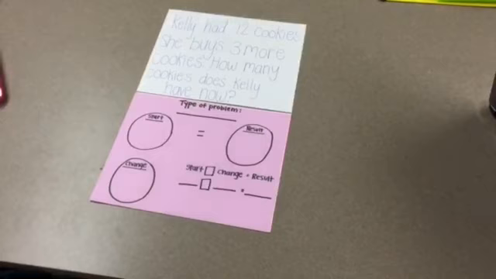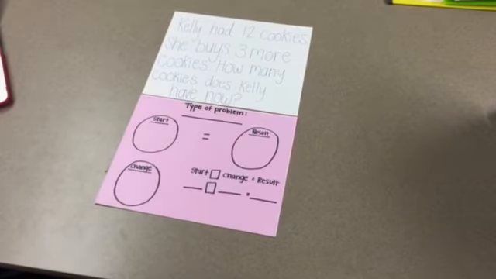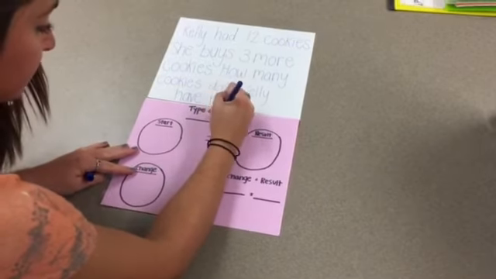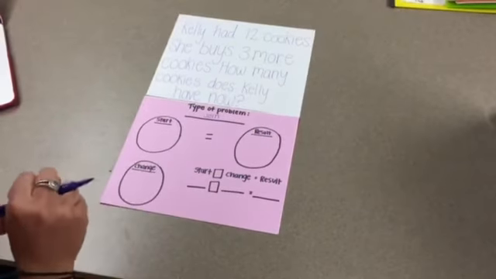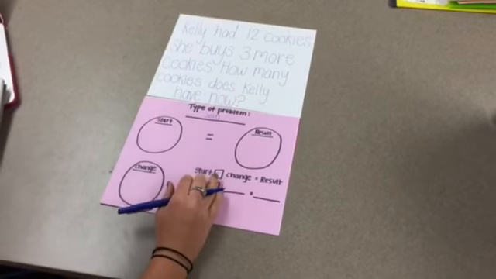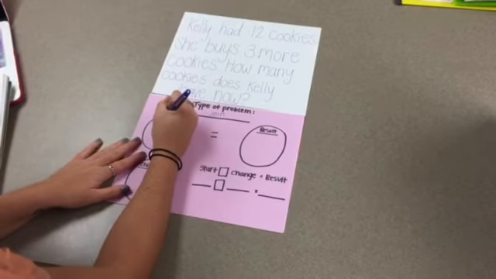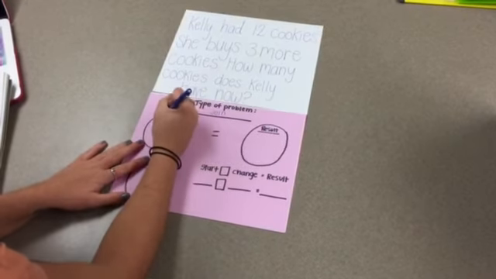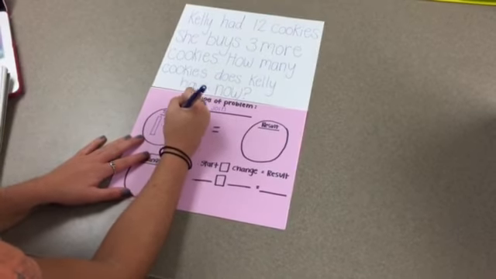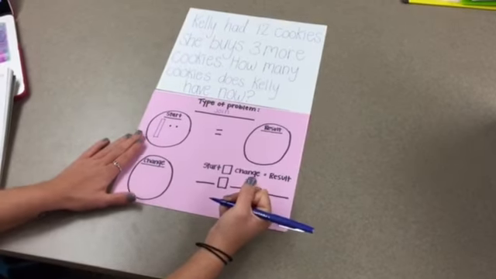So if we're adding or joining more to our start amount, we will have a join problem. We know that it will be a join problem because we will be joining them together. So in this problem, we have a start amount of 12 cookies. So we're going to represent that using our base 10 blocks. So we have 10, 11, 12. She buys 3 more cookies.